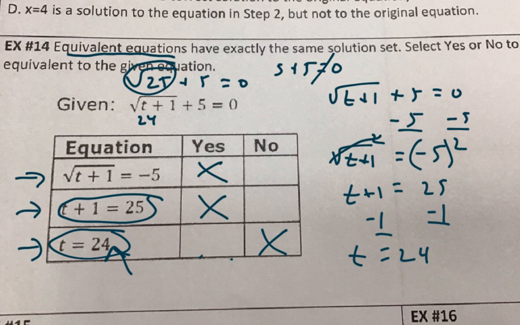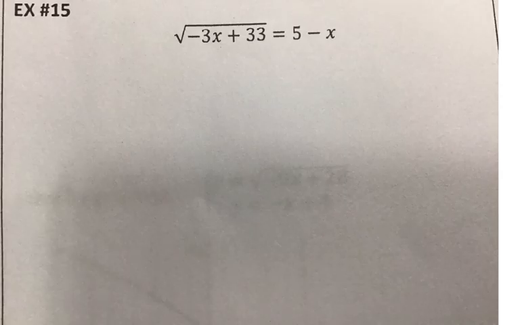All right, let's get to some regular problems, and we'll talk about, well, it'll come up: extraneous solutions, as we say. Okay, let's look at example number 15, guys. So I hope you agree we're going to square both sides.